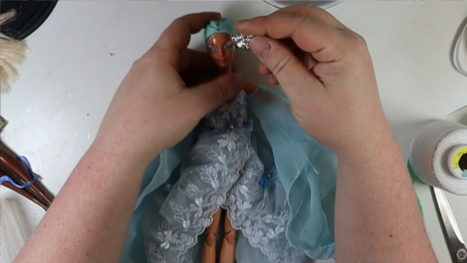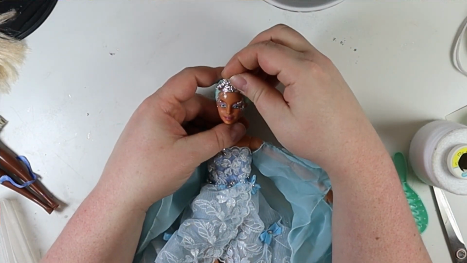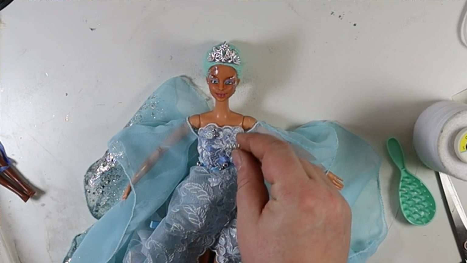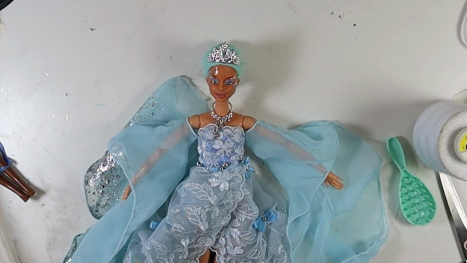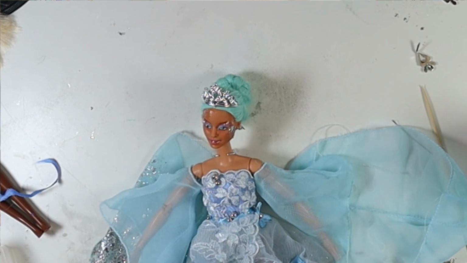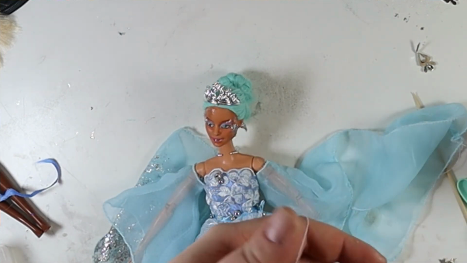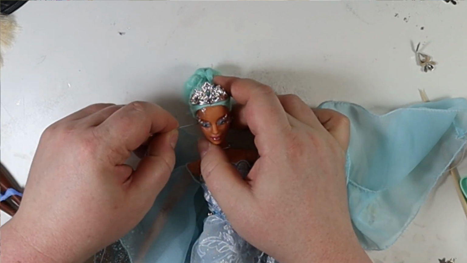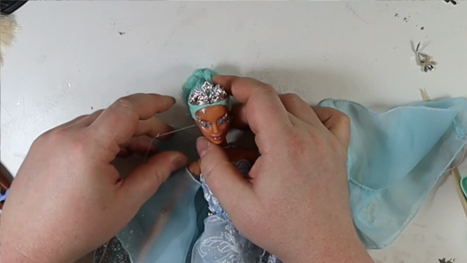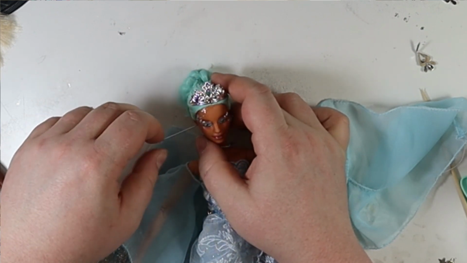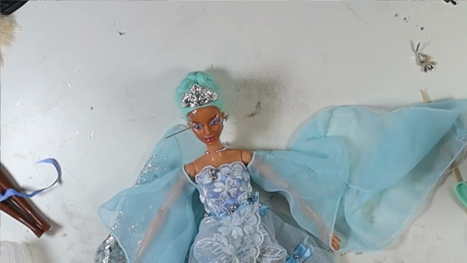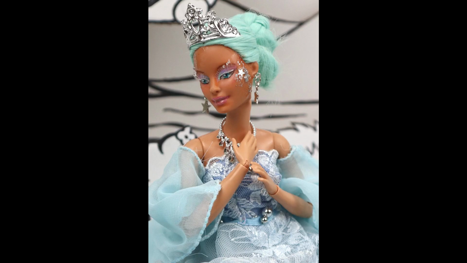To accessorize the costume, a delicate diadem or a circlet made of silver or gold would be worn on the head, with delicate crystals or gems. Long, elegant dangling earrings would be perfect, as would a necklace that rests delicately on the collarbone. To complete the look, sheer fingerless gloves would be worn with glittery jeweled bracelets. The final effect would be a beautiful, whimsical costume that would make anyone feel like they stepped into a fairy tale world. So, final thoughts.